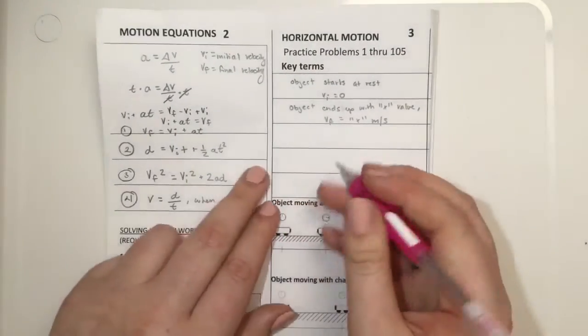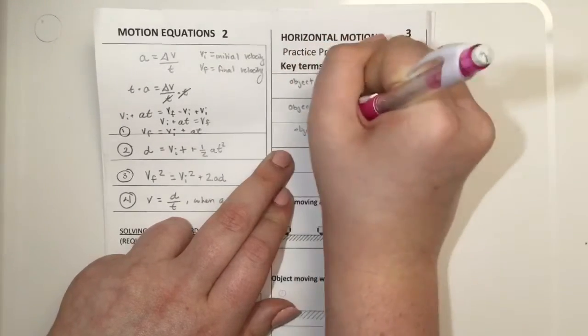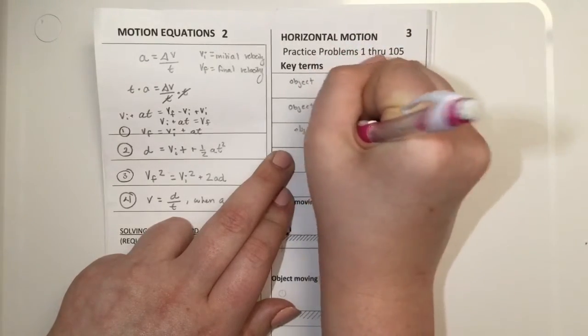All right, so if the object stops, the final velocity will equal 0.